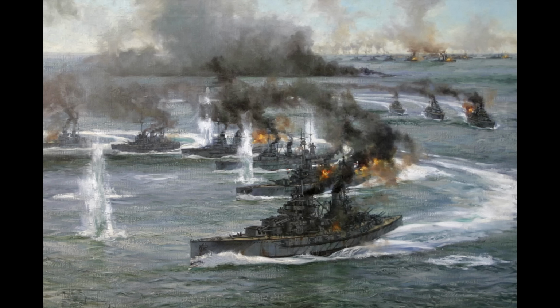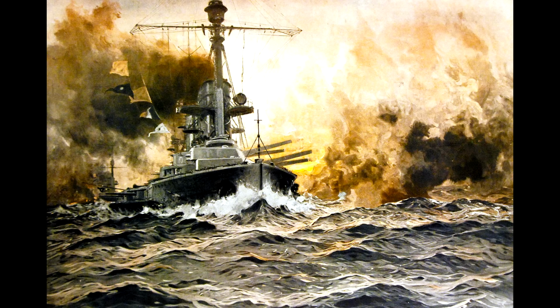Another problem was that the proliferation of escorts meant that there was now quite often a cruiser, a destroyer, or more in between you and the ships that you were engaging, so you'd have to watch out for friendly fire. And the fire control solution for a torpedo had gotten immensely more complicated.